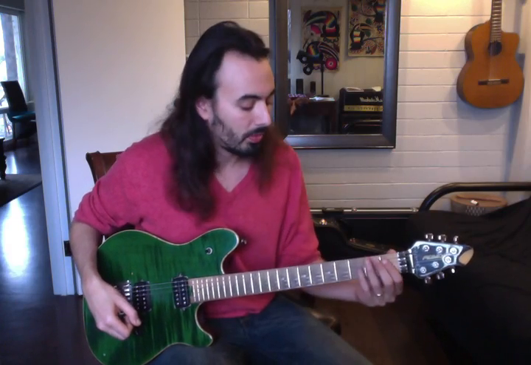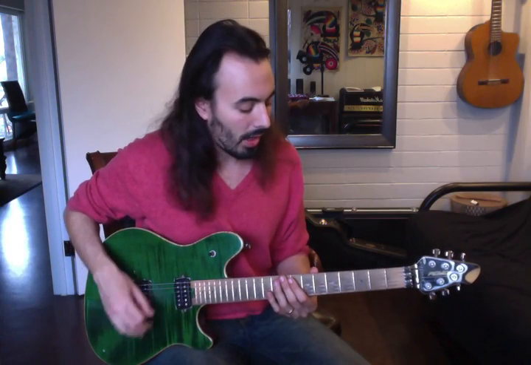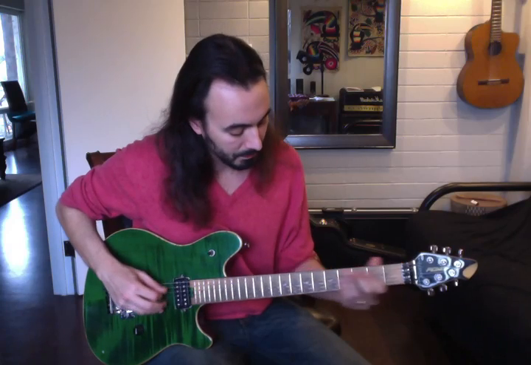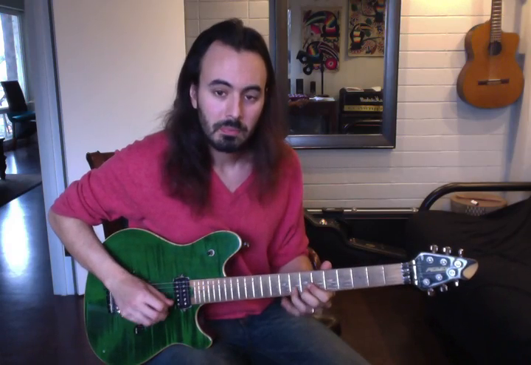Then you can play that in 2 octaves just by taking this phrase and moving it up an octave on the next set of strings, and on the next set of strings. So you can have these 3 octave phrases. So here's one. So that was just F, G, B, C.